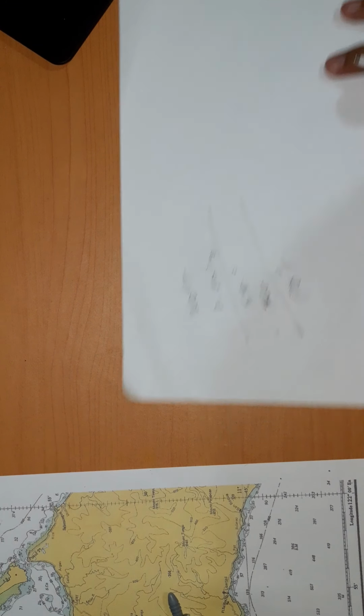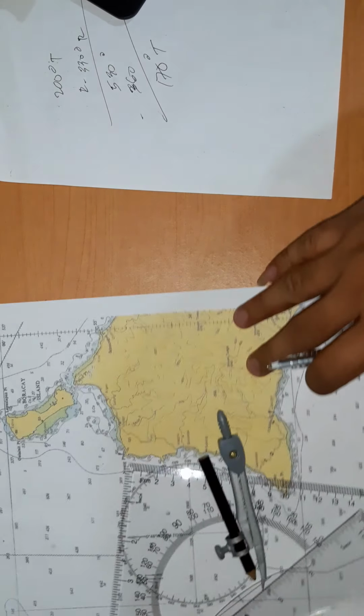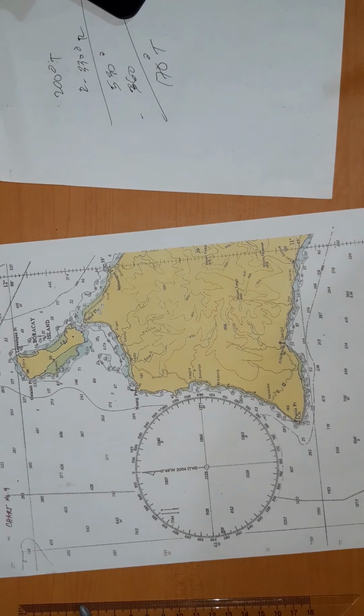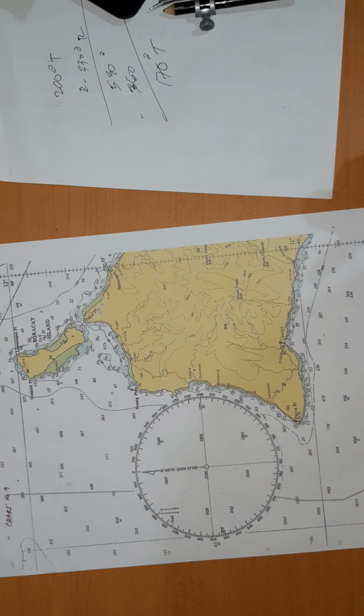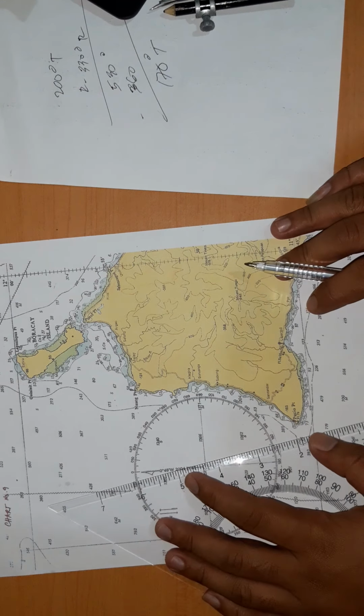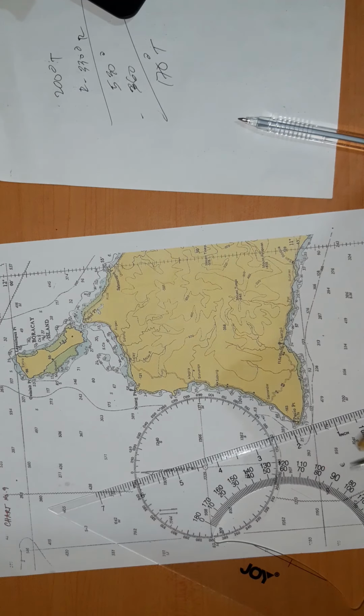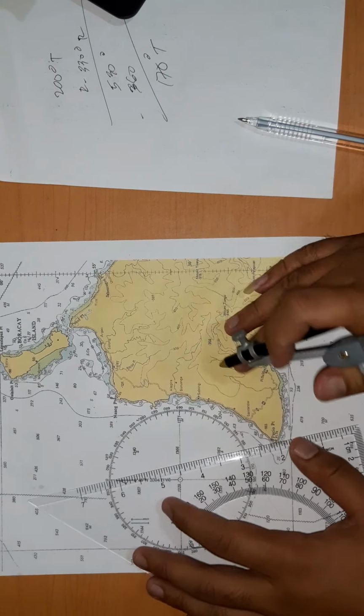So right now we're headed to our chart. The first thing to do is to find the true bearing of 170 degrees.